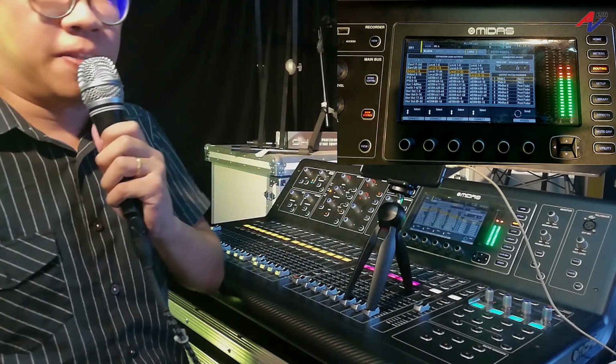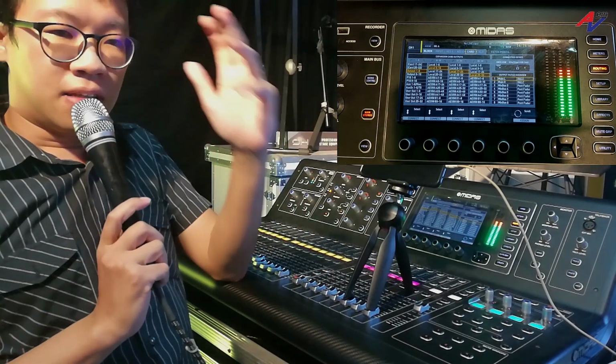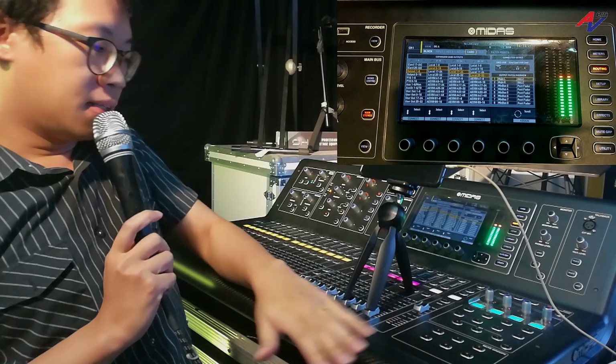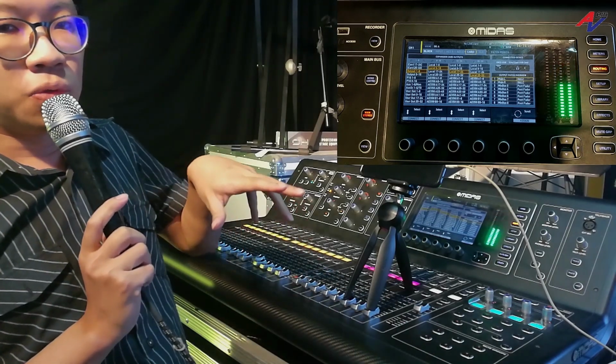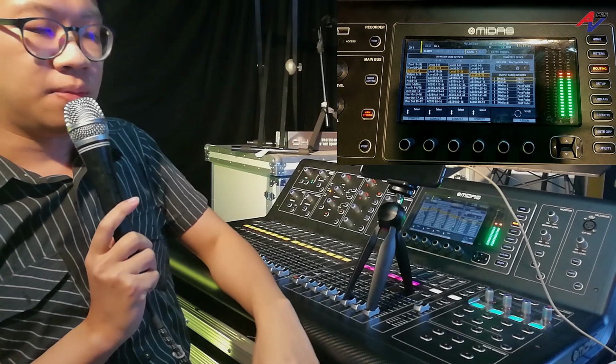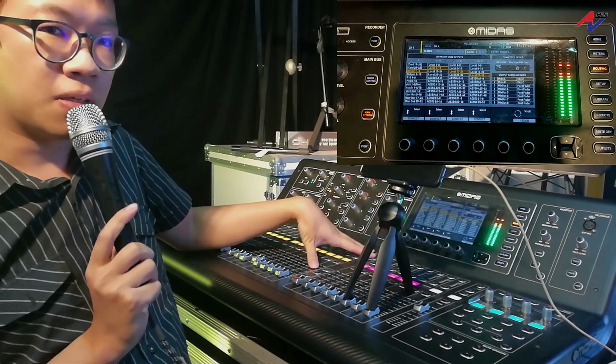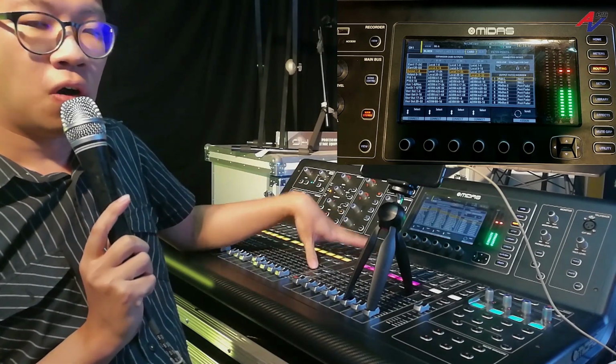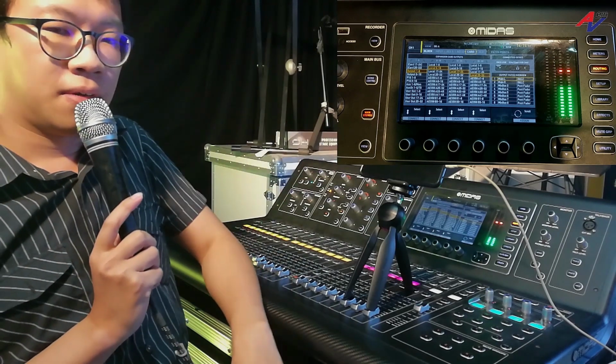So there you have it. The step-by-step how we're gonna send the audio to the live streaming in PC for the Midas M32 and Behringer X32. Hope this helps you all.